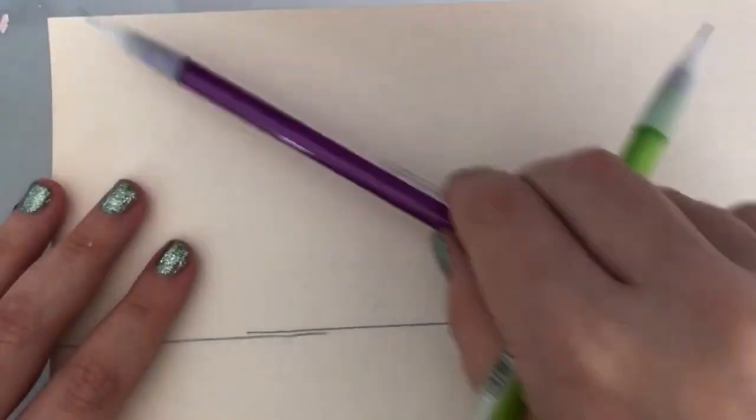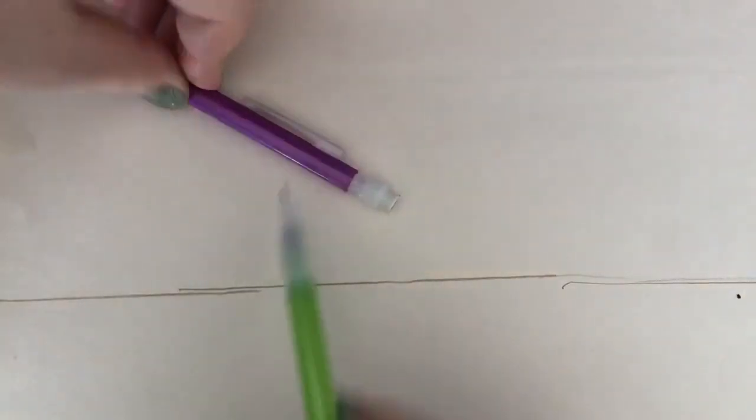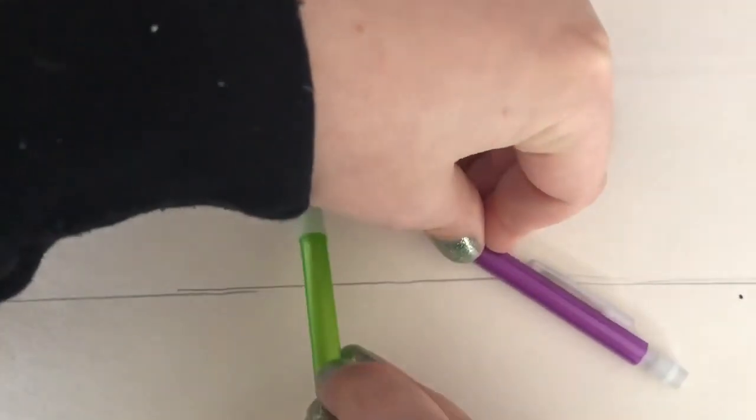Now I'm going to go from one corner to the other corner of my paper, and I'm going to connect them by drawing a line. Now, if this isn't perfect, that's okay. Just try your best, right?